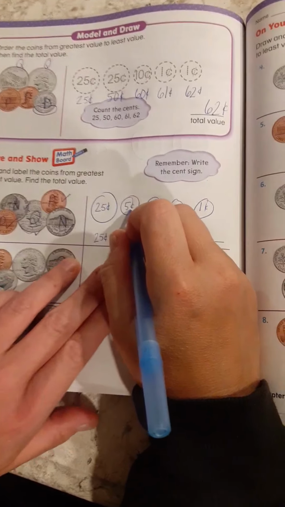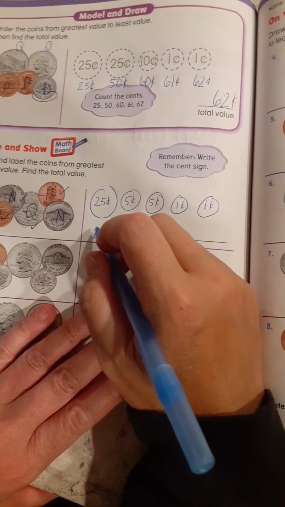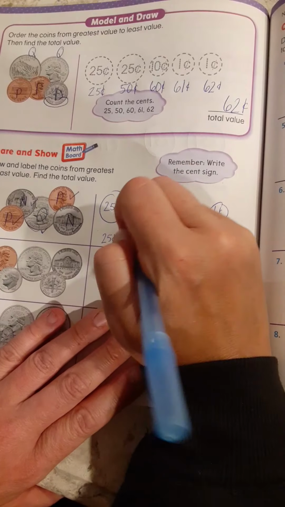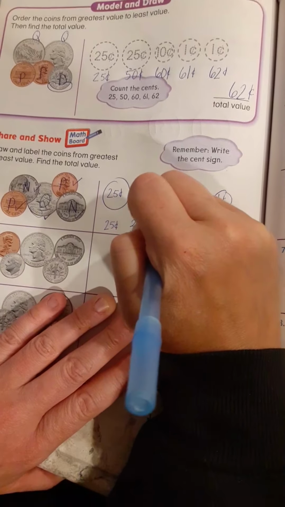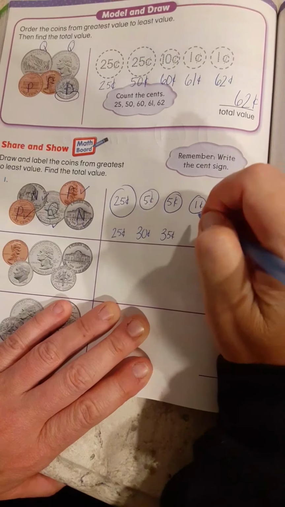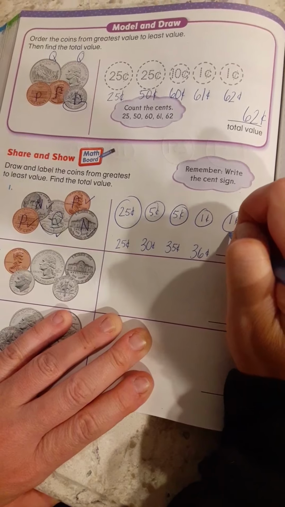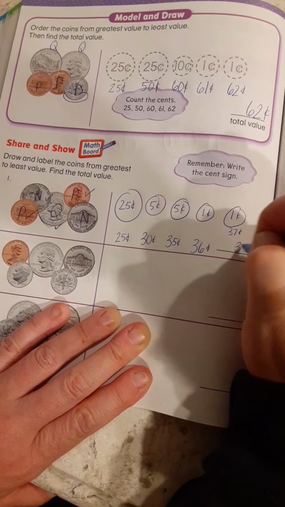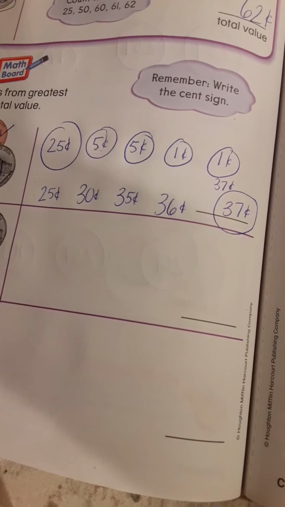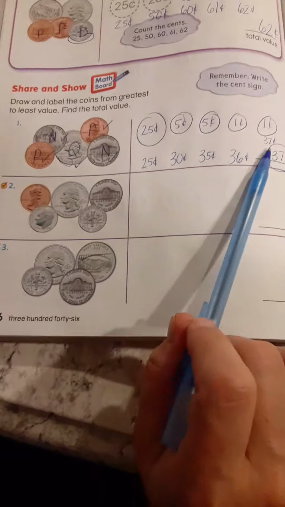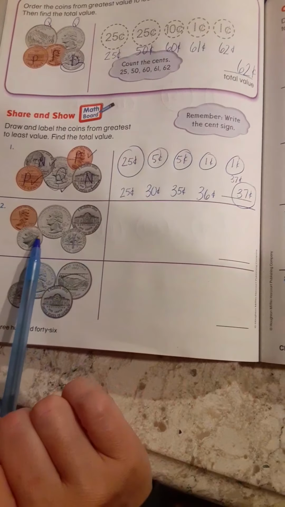The quarter is 25 cents. Now I have 5 more. And I count by 5s. 5, 10, 15, 20, 25, 30. And 5 more, 35 cents. 1, 36 cents. And 1 more right here, 37 cents. That's my total amount, 37 cents. Right? Again, if I'm going too fast for you, just press pause and then catch up and then go to the next problem.